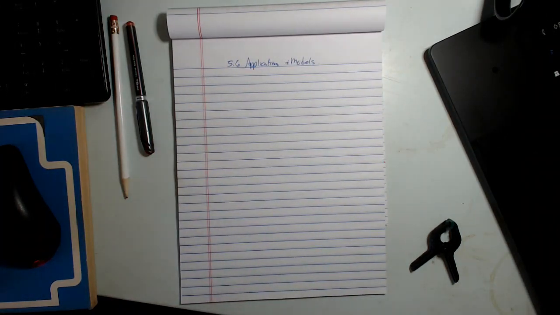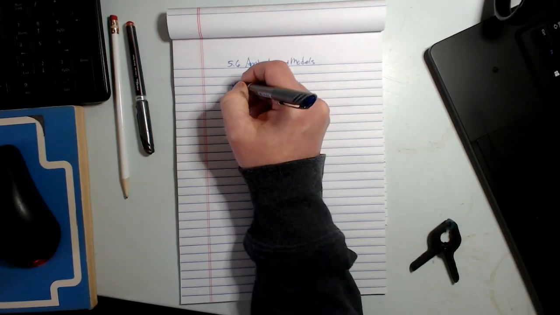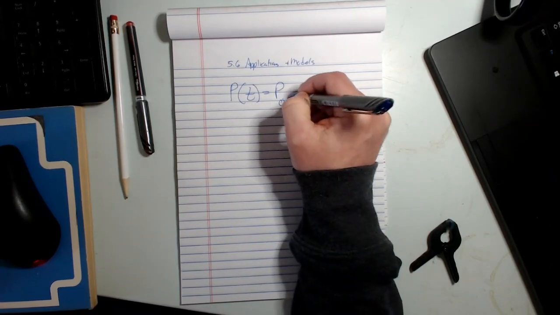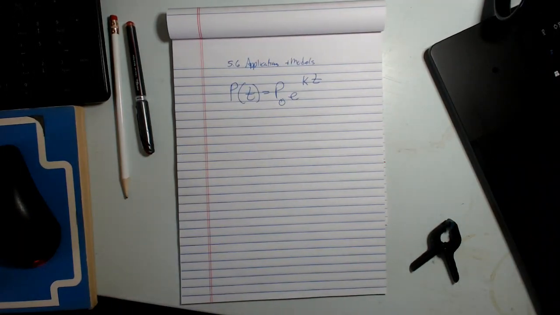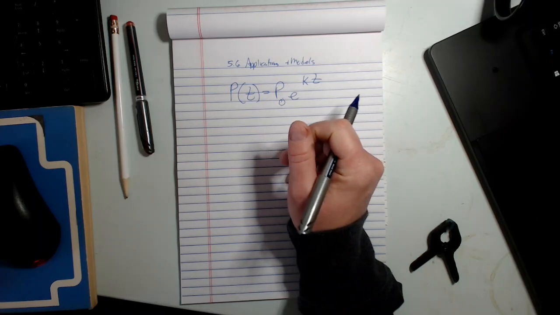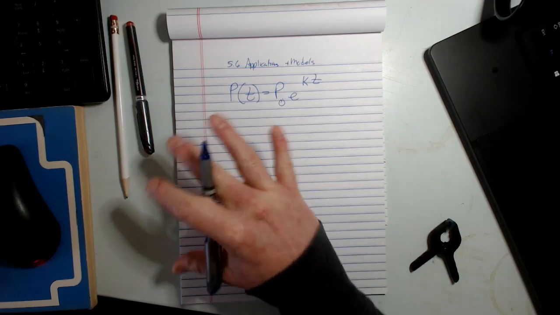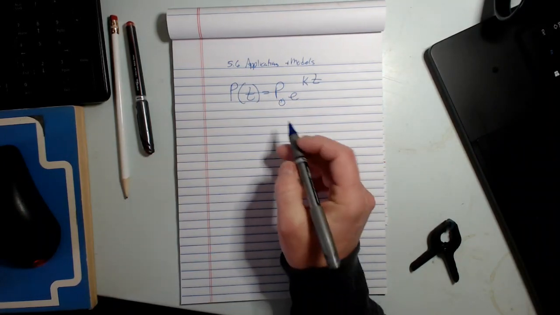This section we're going to look at applications and models of exponential growth. There's actually a lot of formulas that are associated with this section, but they really all come down to this formula that we have right here. Whether it's exponential growth or exponential decay or compound interest or any of the other problems that you're going to be doing in this section, they all are really essentially the same formula.